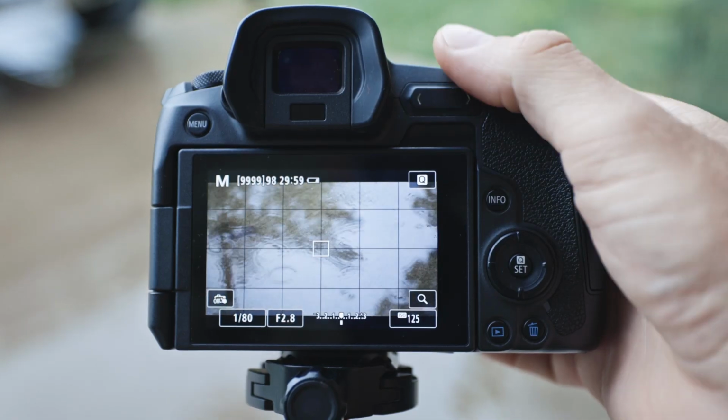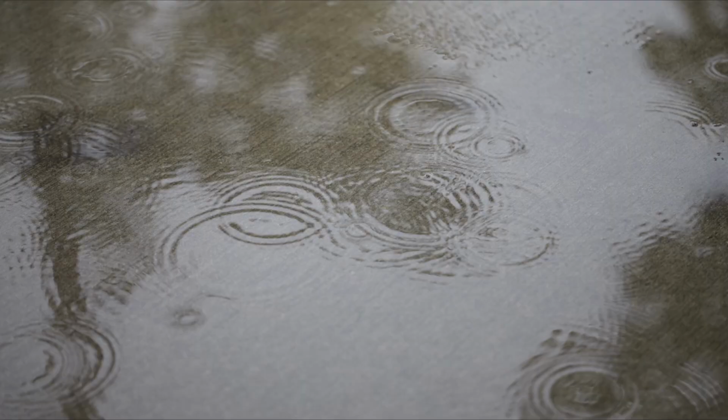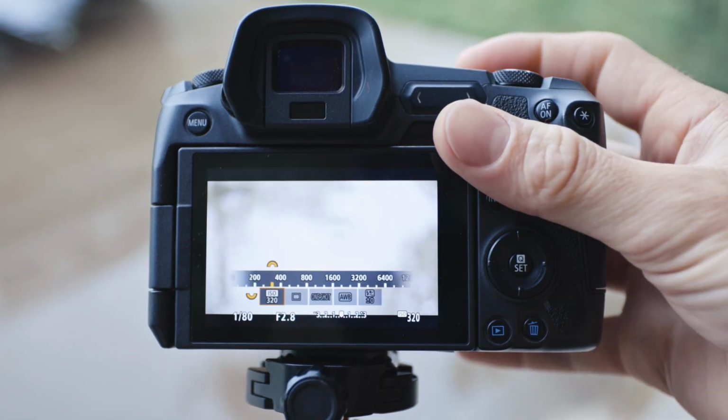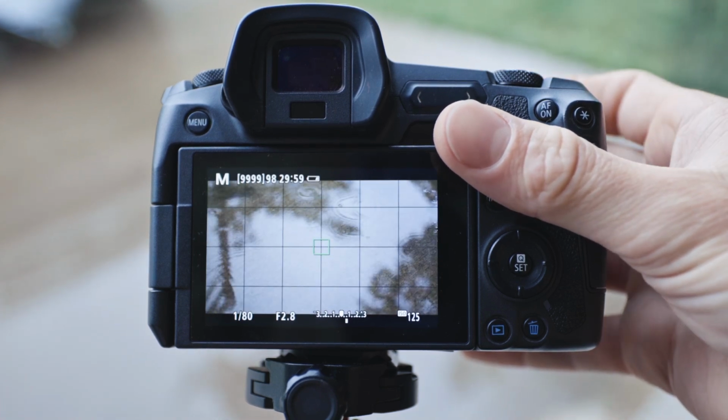Should we go shoot some examples? Let's go. If my preview is too bright, I can adjust the shutter speed up so it's getting a darker image, or I can bump my aperture to a higher f-stop, and that's going to bring that light coming in down. Or I can adjust the ISO down to darken the image some more.